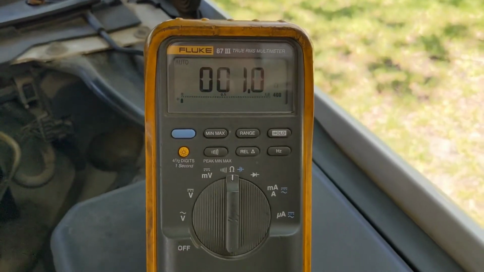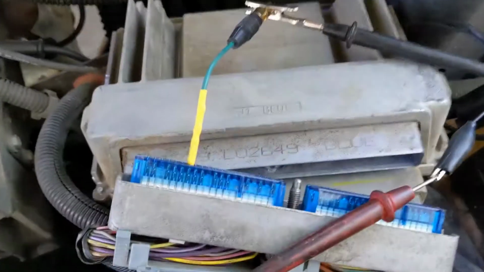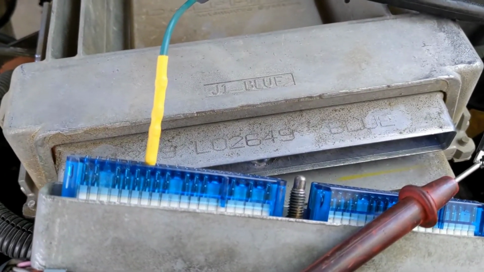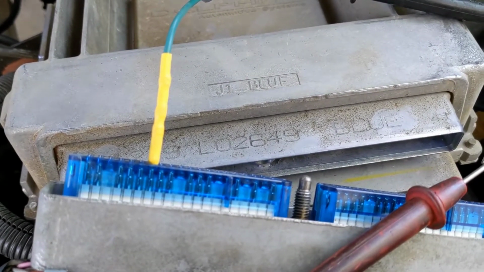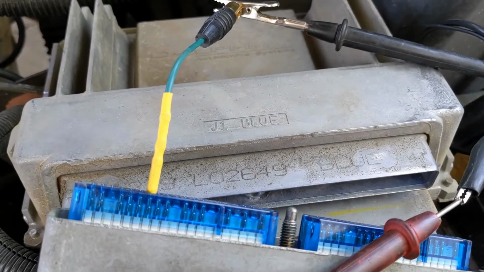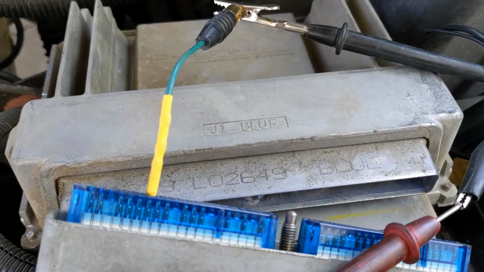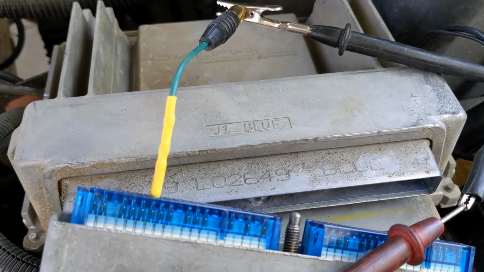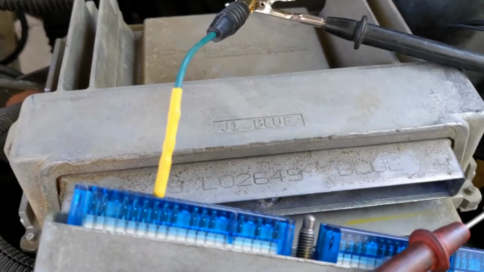So we're hooked up on our wires from PCM to our sensor using the correct terminal probe. If you don't have the right terminal probe, that's okay. You can use something small to touch off to that terminal in there, but don't just jam a paper clip or something in there. It's going to damage the terminal. I really can't preach enough about these terminal tools, especially nowadays. There's ways around having them, but if you're doing electrical work, they're definitely worth it.